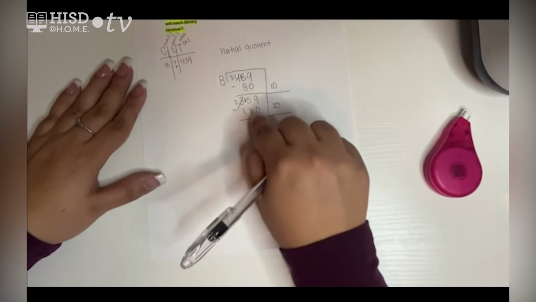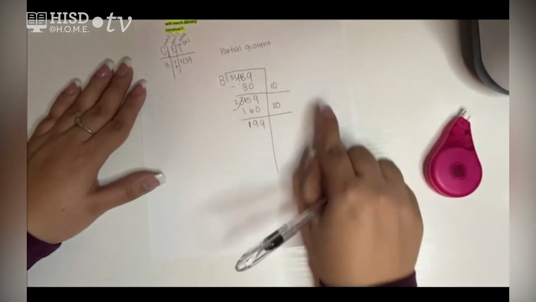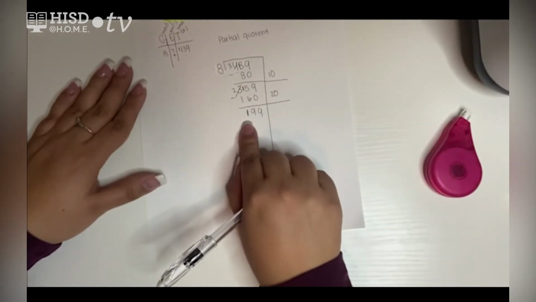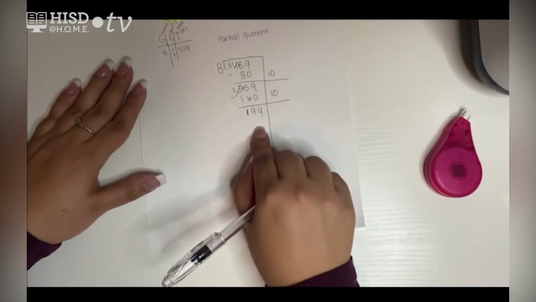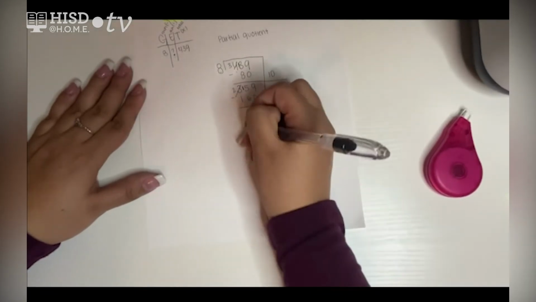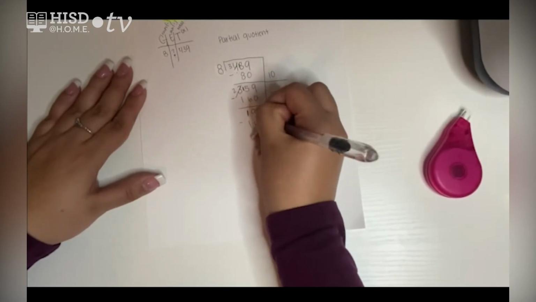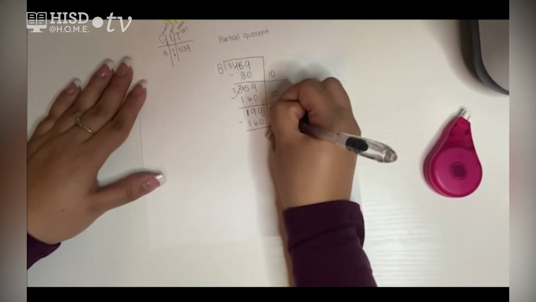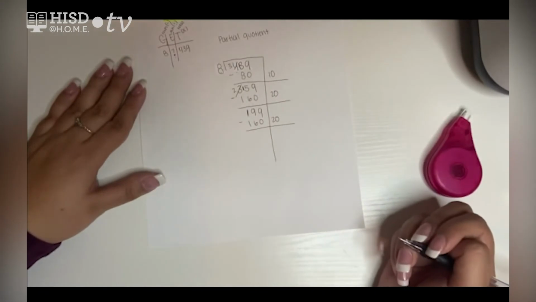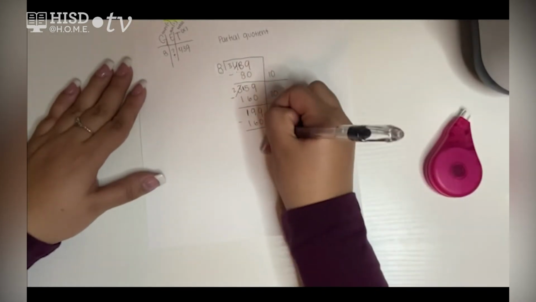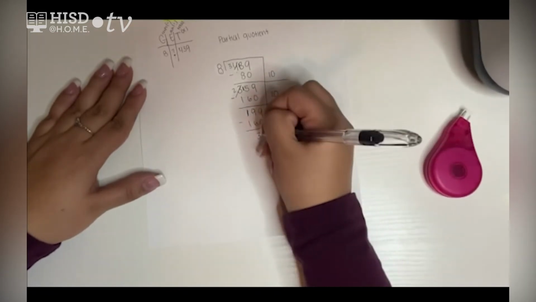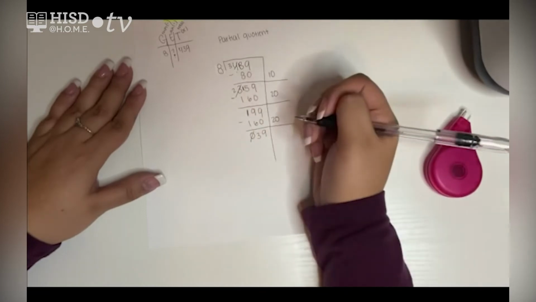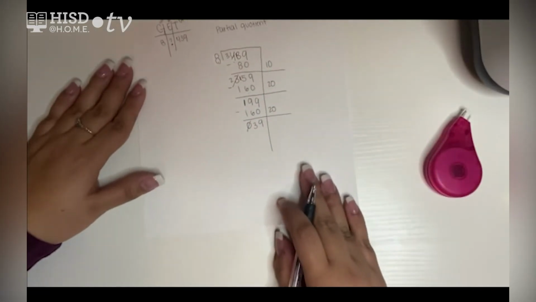Now, I know that I just took away 160, and I know that 20 times 8 is 160. So can I go ahead and take another 160 from this? Is this a greater value than 160? Am I able to subtract that down here? Yes, I am. So I'm going to take another 160, and always remember to write the value on the side. 20. So 9 minus 0 is 9. 9 minus 6 is 3. And 1 minus 1 is 0. So now I have 39.